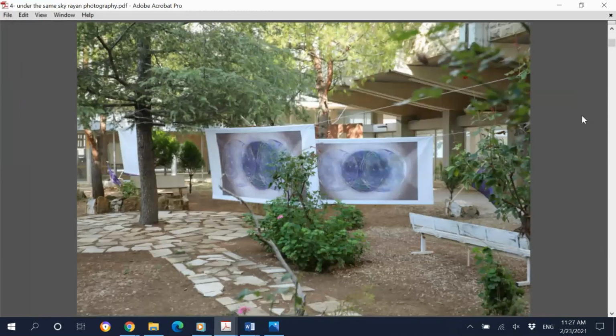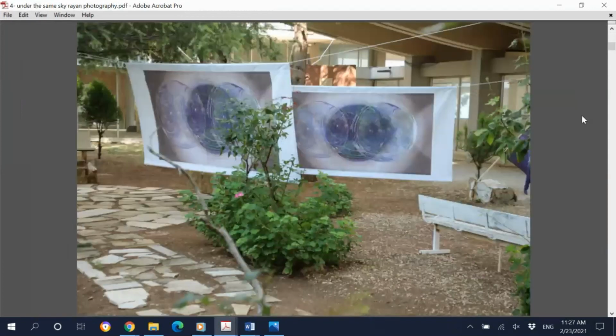The whole idea of this concept was a promenade in the garden. Also, when you're in this garden, you can look up and see the stars at night. So it was aligned with the themes.